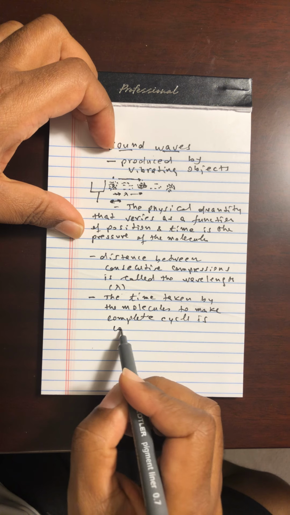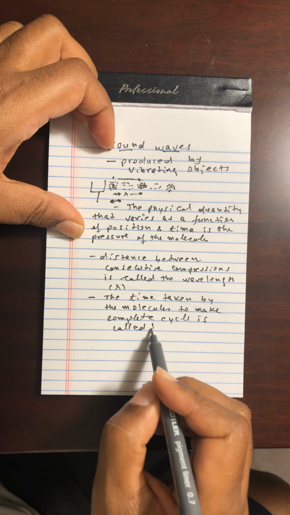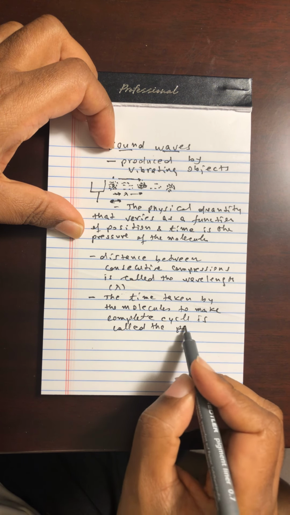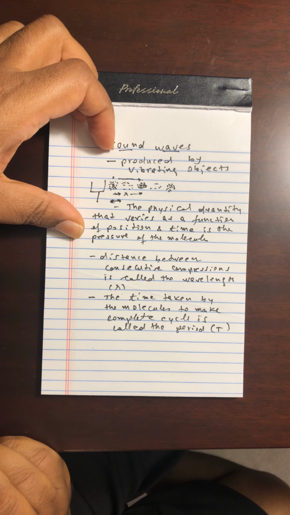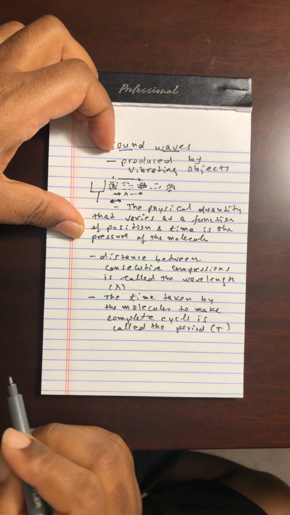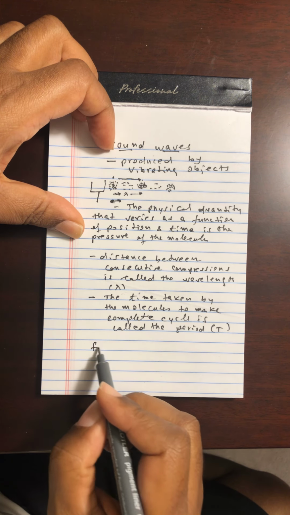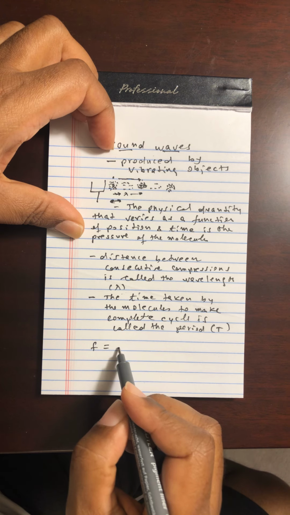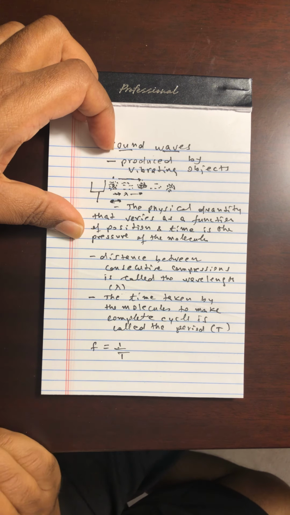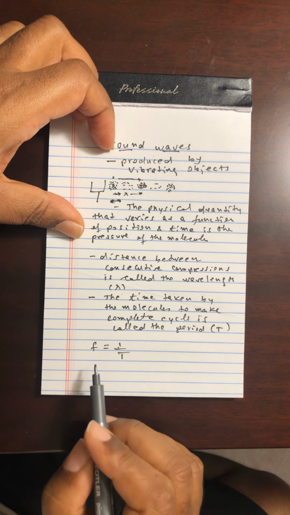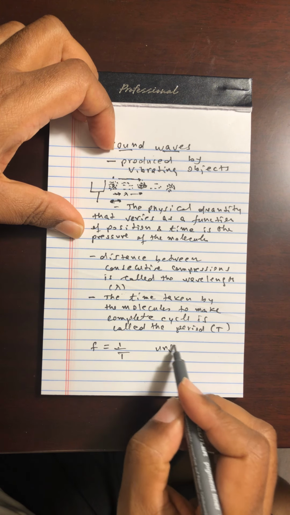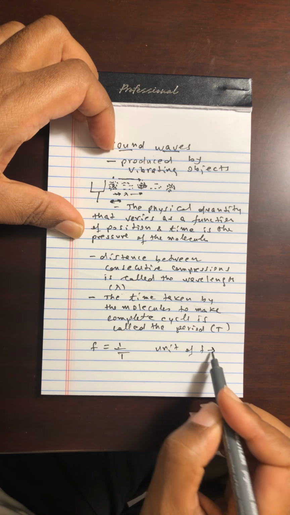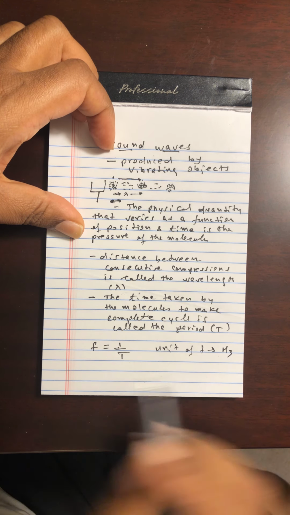The period is represented by capital T. And of course the number of cycles, the frequency, is the inverse of the period, so we have the frequency of the wave equals 1 over the period. As we've seen before, the unit of frequency is hertz. The unit of f is 1 over second, or hertz.